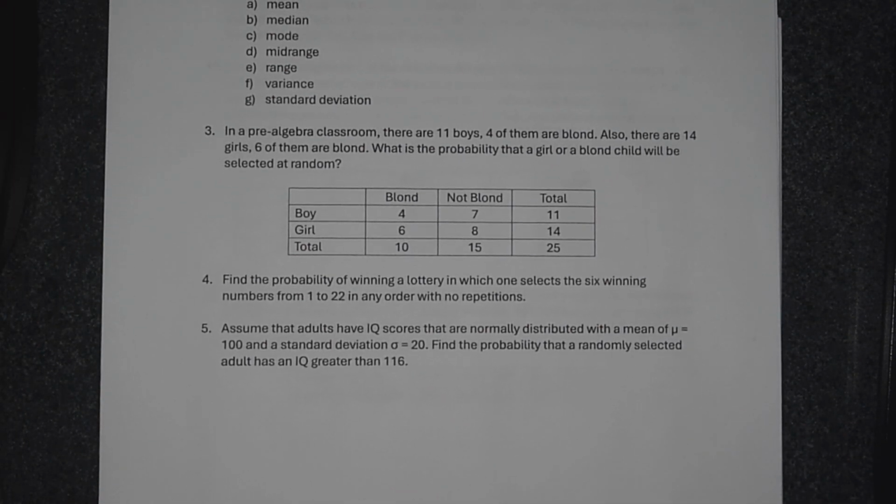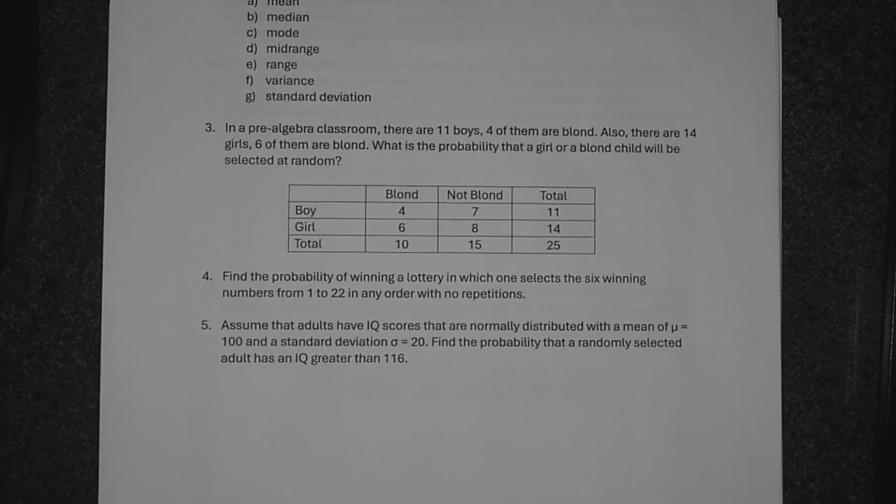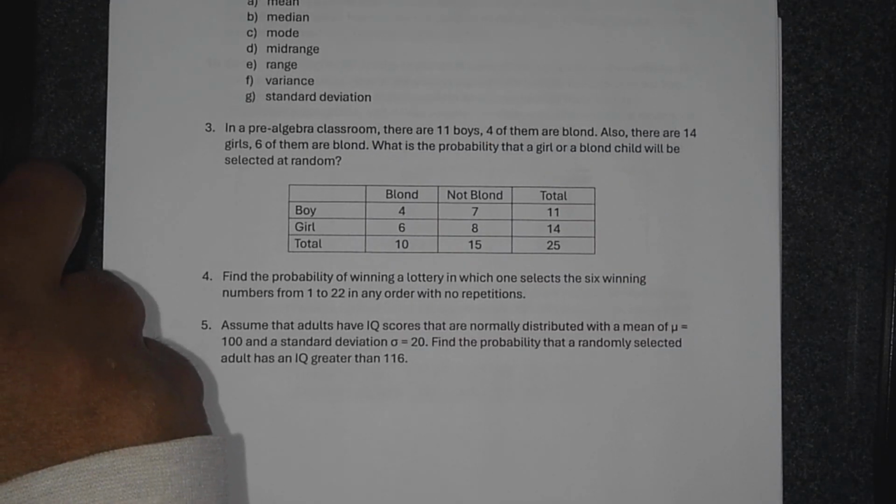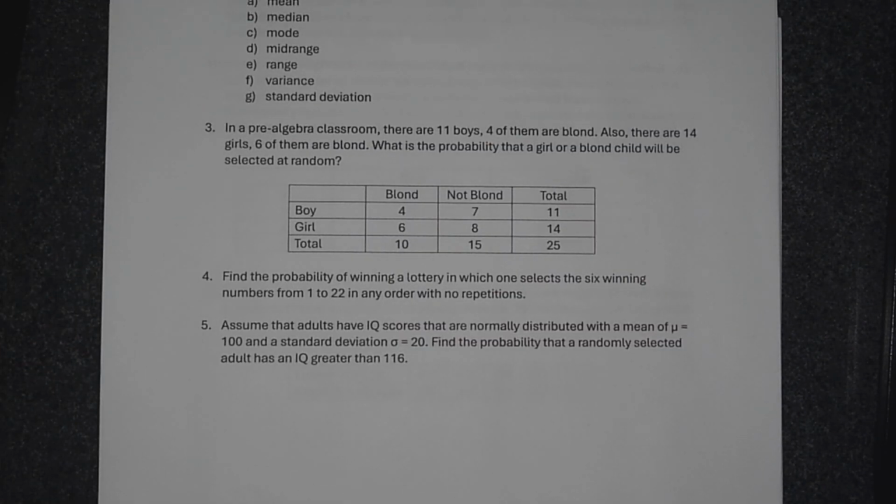Okay, so this is just a continuation of the review for the final exam. And we will start off with problem number 5, which is where I left off. That is to assume that adults have IQ scores that are normally distributed with a mean of 100 and a standard deviation of sigma equaling 20. And we're going to find the probability that a randomly selected adult has an IQ greater than 116.